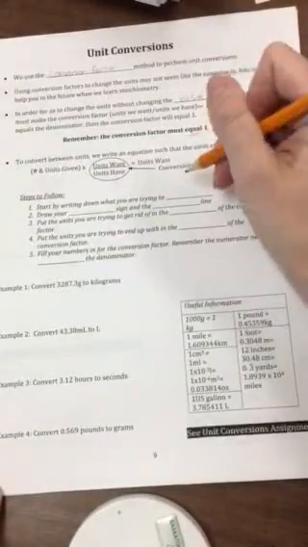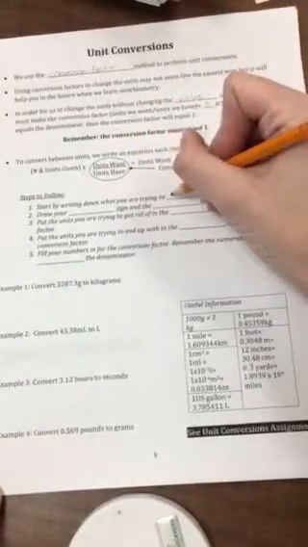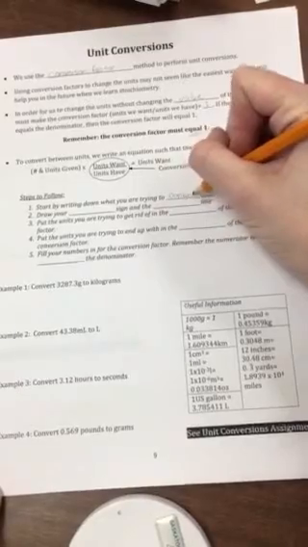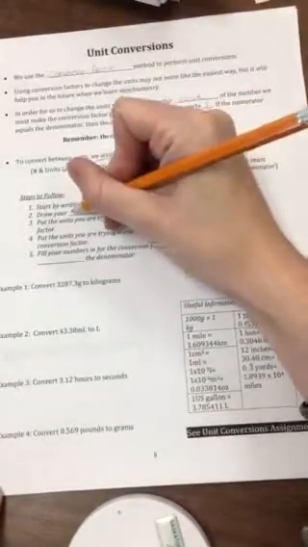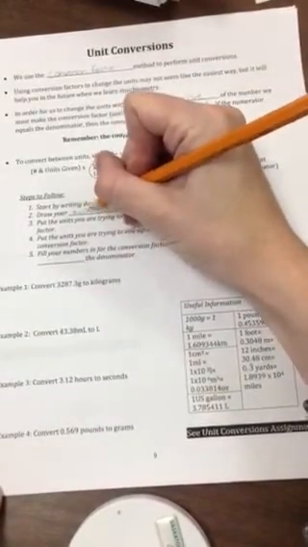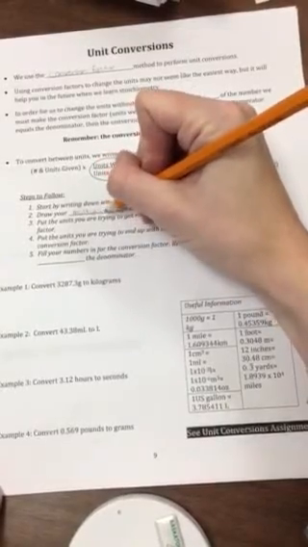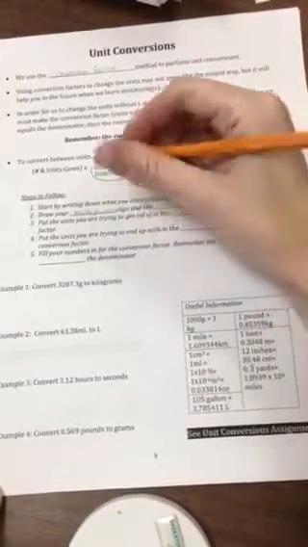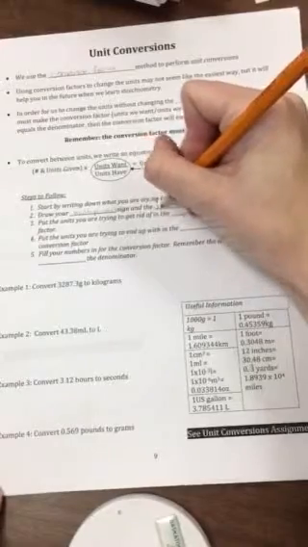So start by writing down what you're trying to convert. Then draw your multiplication sign and the division line.